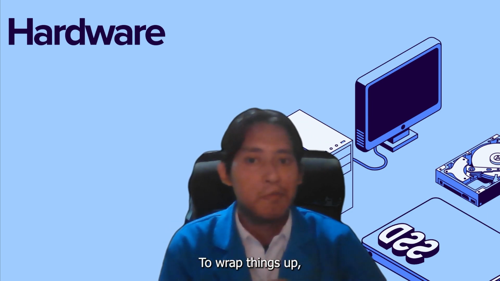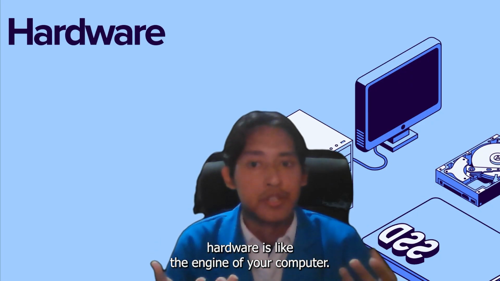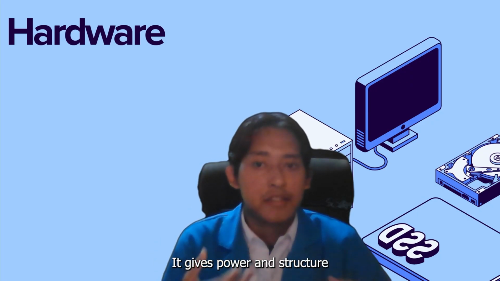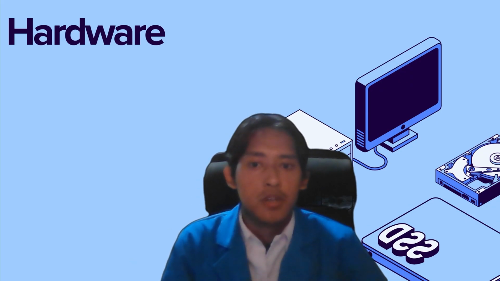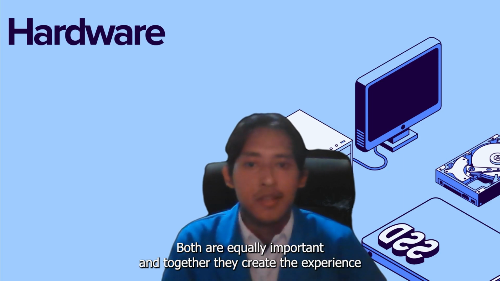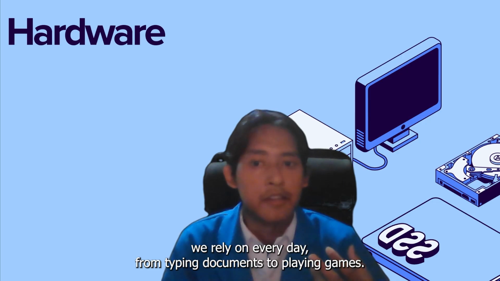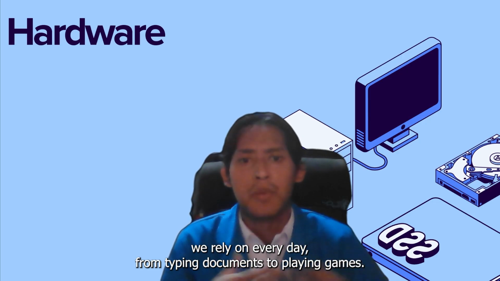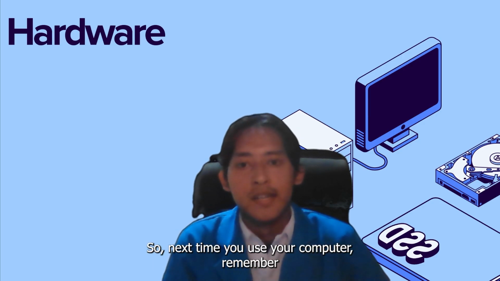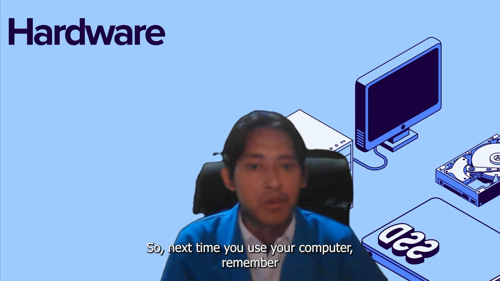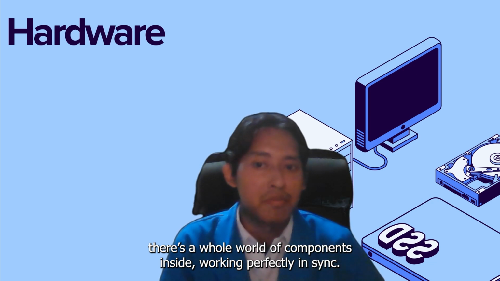To wrap things up, hardware is like the engine of your computer. It gives power and structure, while software gives direction and purpose. Both are equally important, and together they create the experience we rely on every day. From typing documents to playing games, everything starts with good hardware. So, next time you use your computer, remember, there's a whole world of components inside working perfectly in sync.